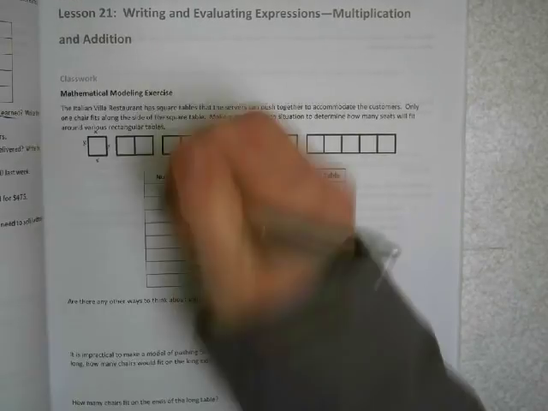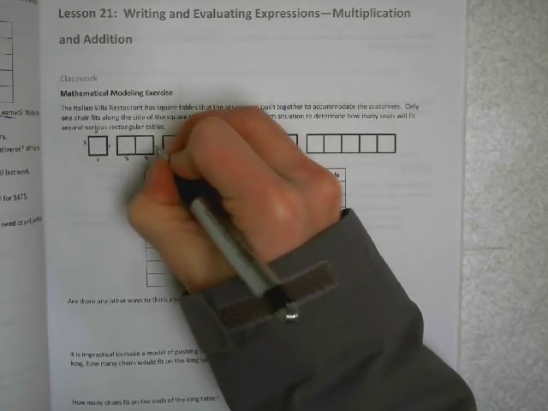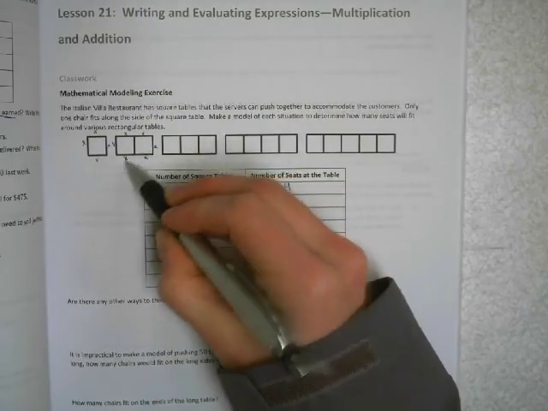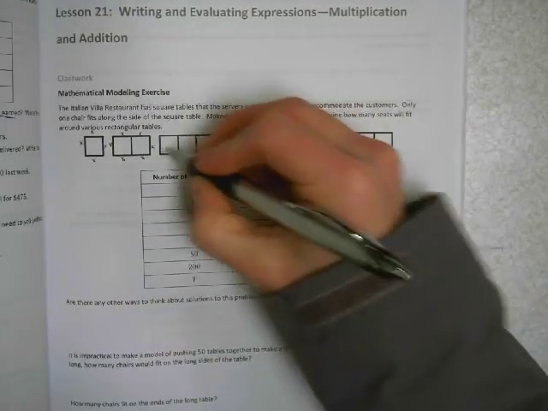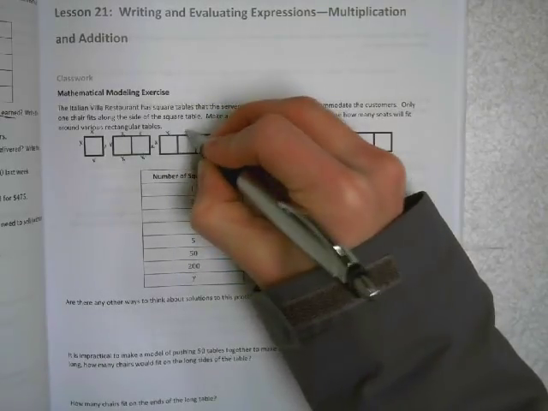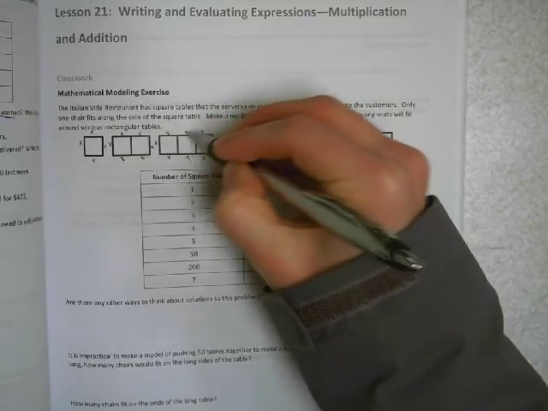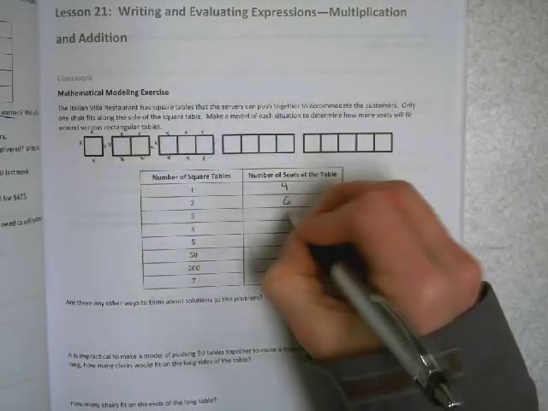But then I'm going to go over here, and it'd be chair, chair, chair, chair, chair, chair. So that's 1, 2, 3, 4, 5, 6. And then this one, chair, chair, chair. And that's 1, 2, 3, 4, 5, 6, 7, 8.